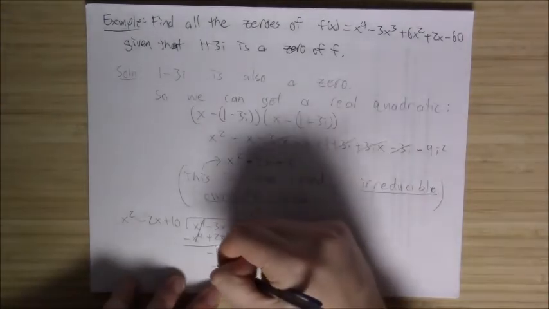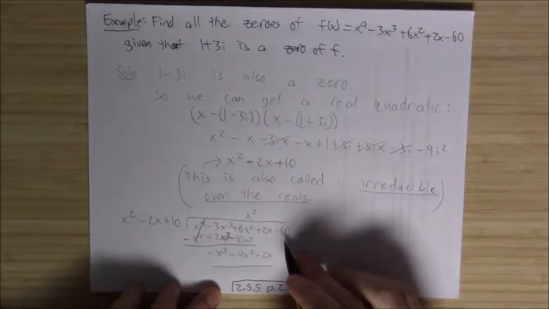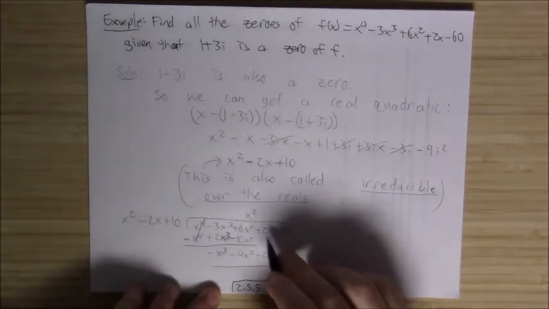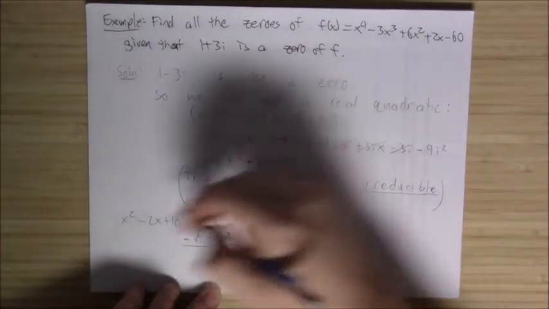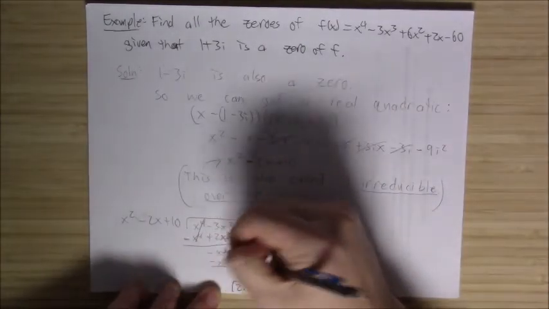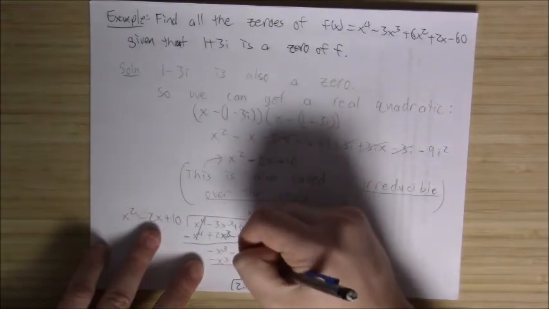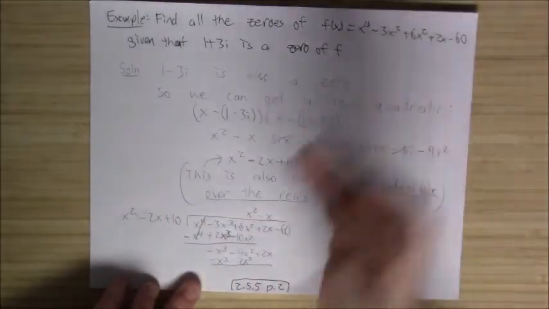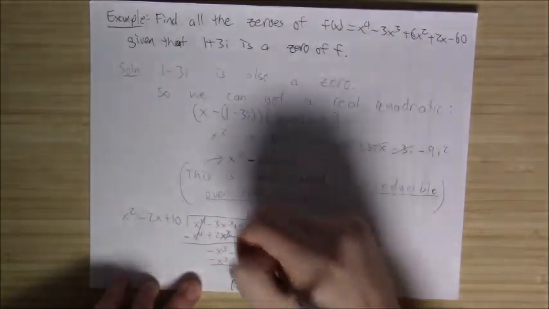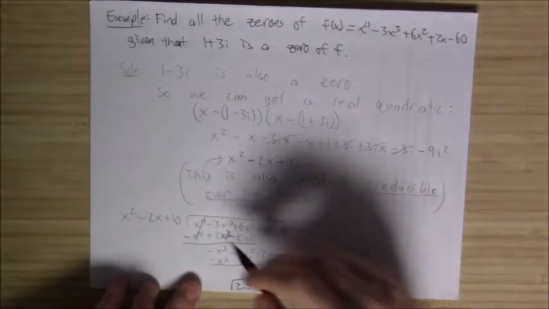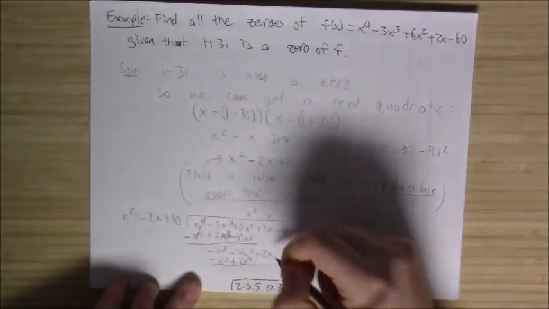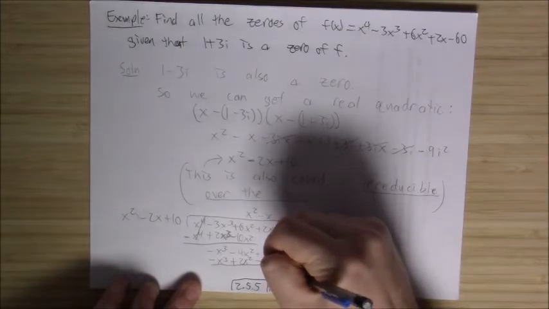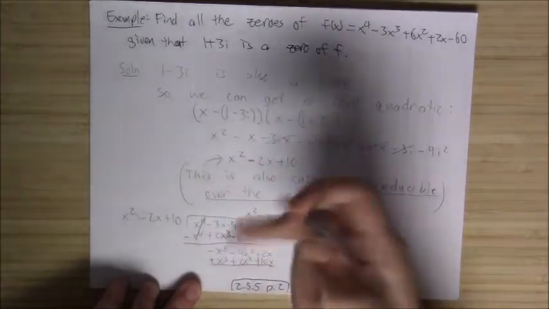To match the negative x cubed term, we need negative x. Multiplying through gives negative x cubed plus 2x squared minus 10x, and then we change all of our signs.